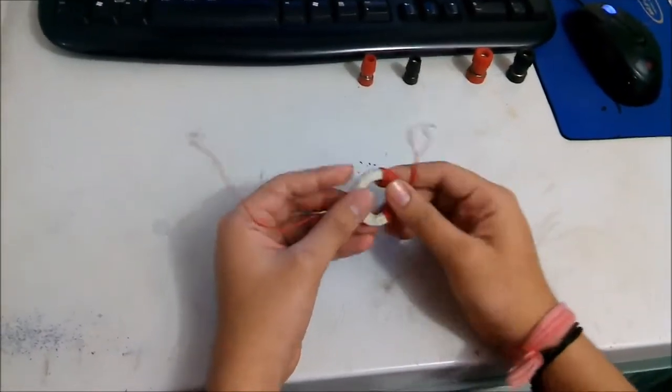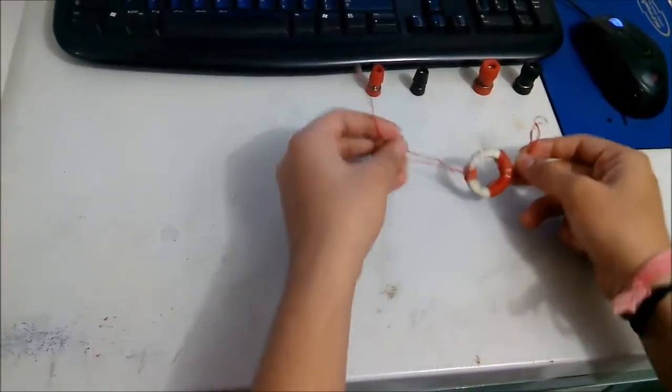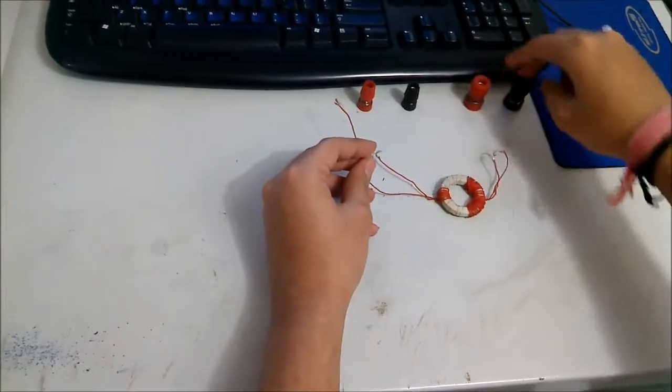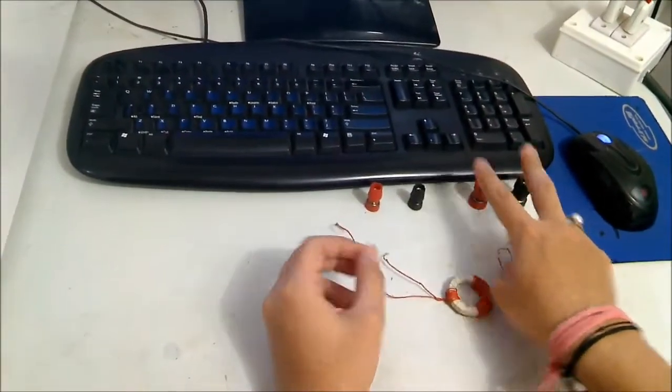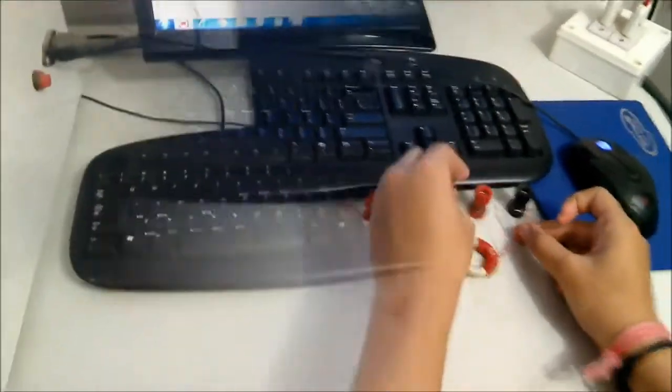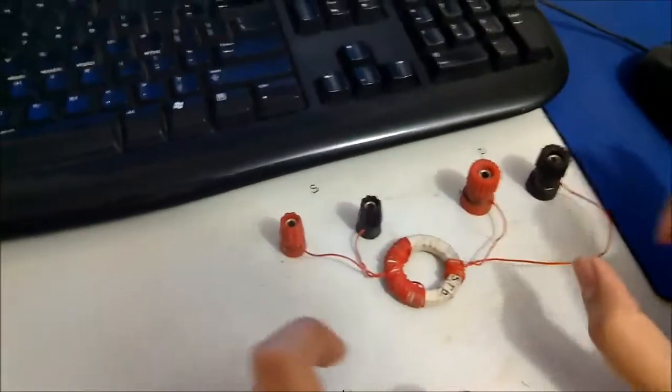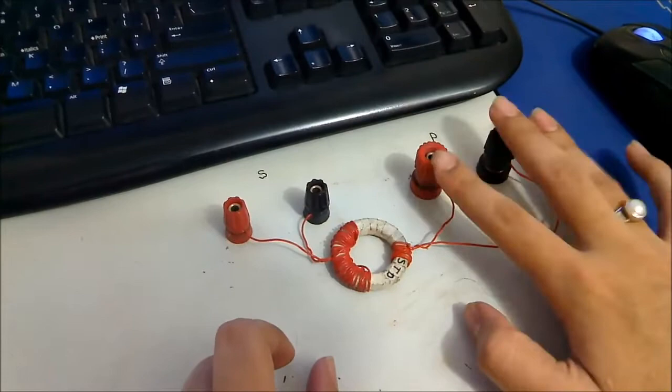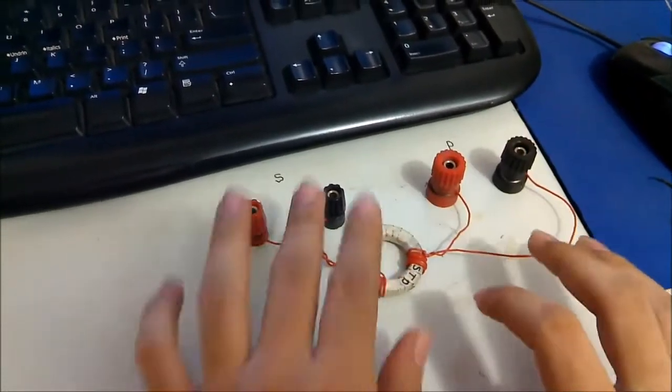Let's connect the sample to the terminals of the machine. These are the primary terminals and these are the secondary terminals. Now I have connected the primary windings to the primary circuit and the secondary windings to the secondary circuit.